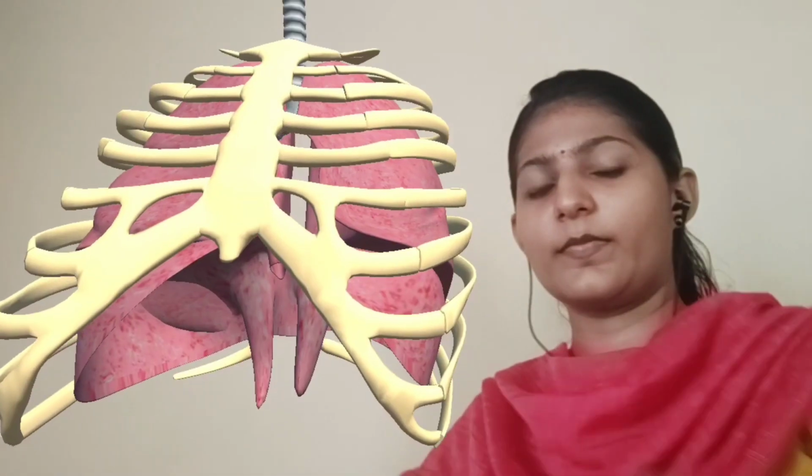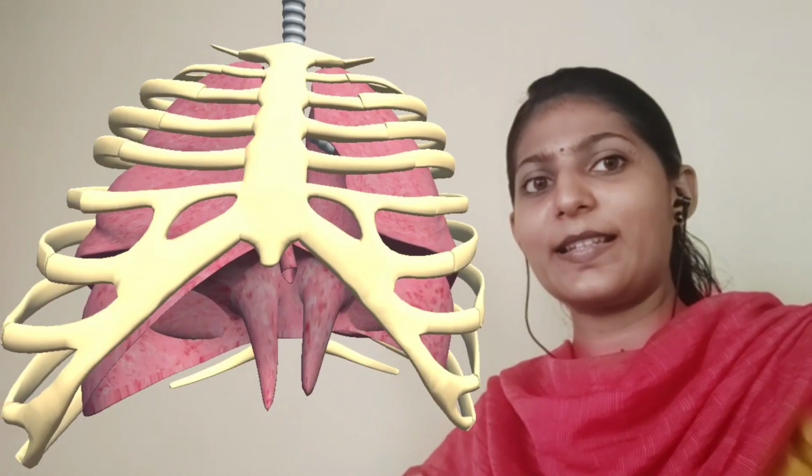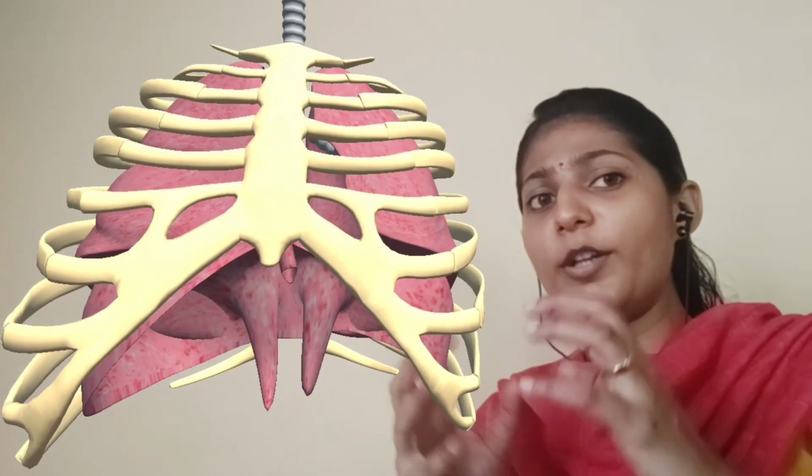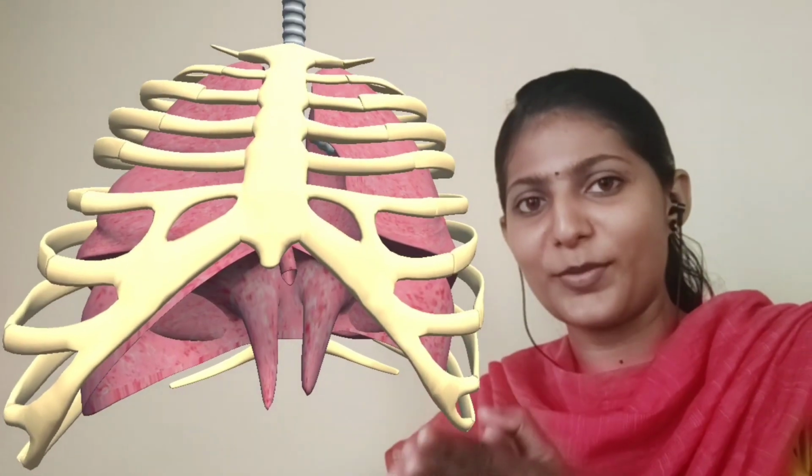Now next we'll see what happens when it is about the rib cage. The rib cage provides a protective covering for your internal organs such as the lungs as well as the heart. So here in this model you can see the movement of the rib cage also has an influence in the mechanism of breathing.